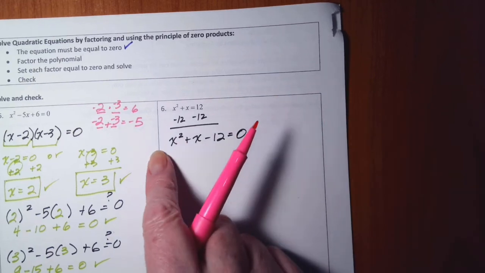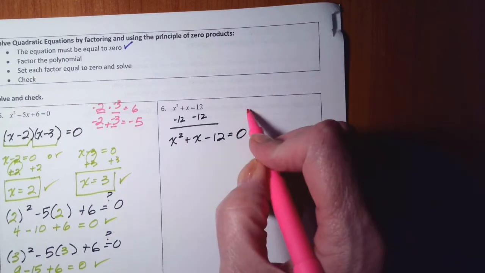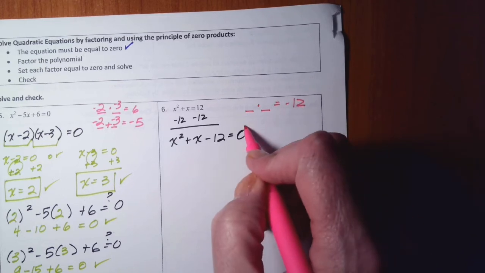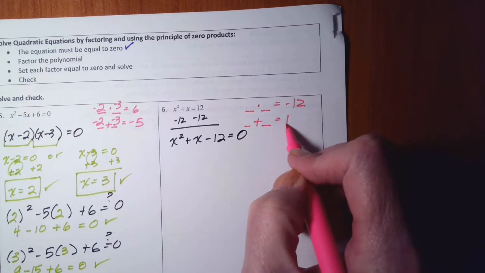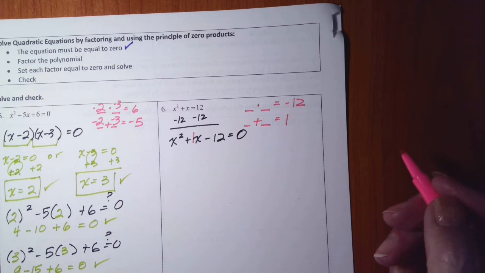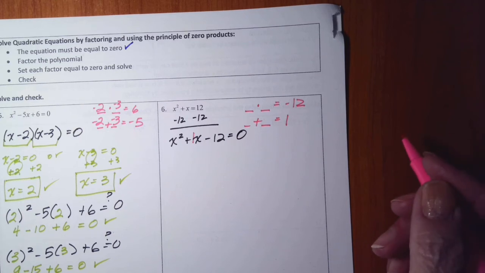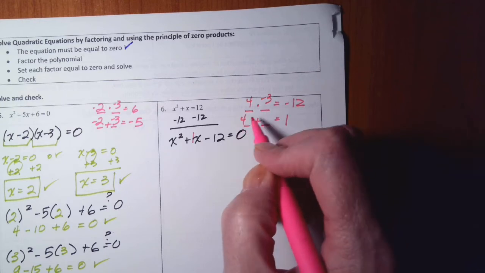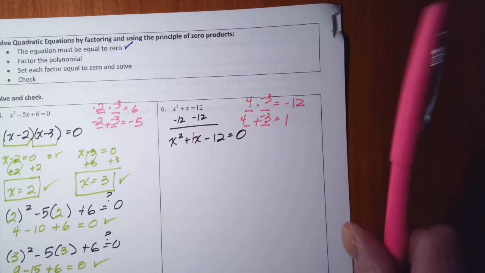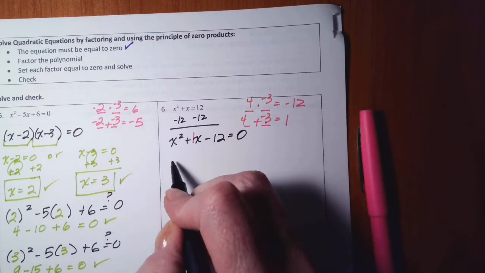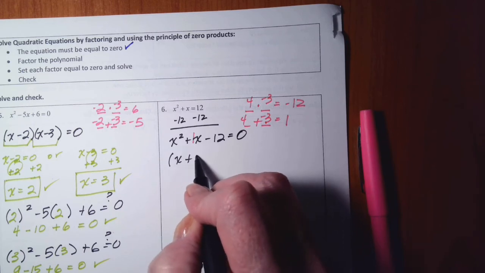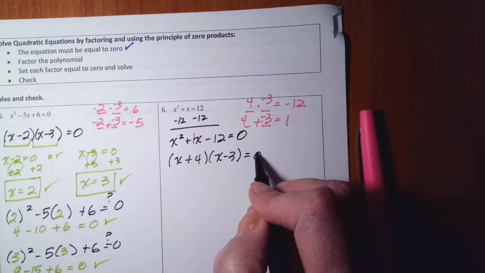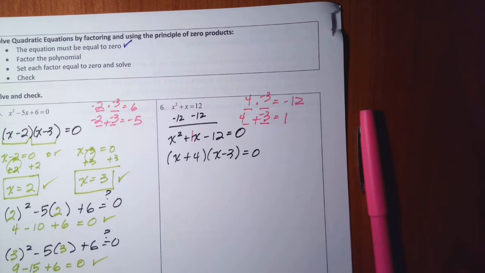Okay, so now again my leading coefficient is 1, which means I'm looking for two numbers whose product is negative 12 and whose sum is 1, this middle coefficient. And let's see, those numbers are 4 and -3. So this means this factors into x plus 4 times x minus 3, and that's still equal to 0.